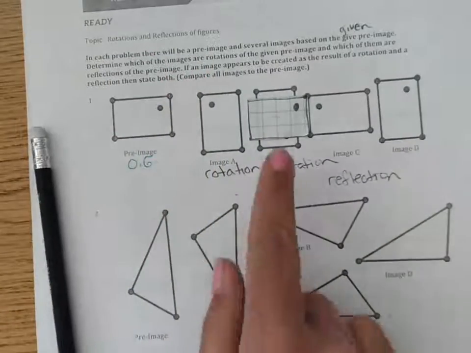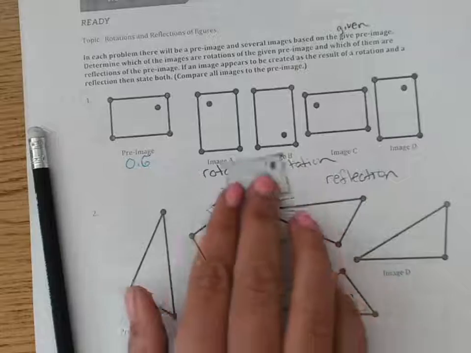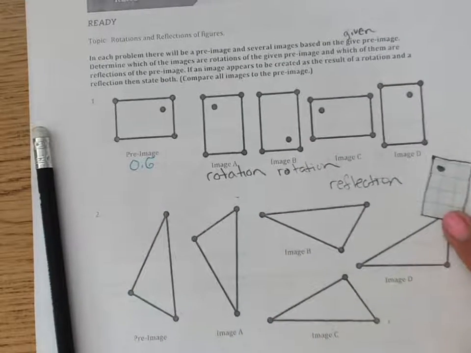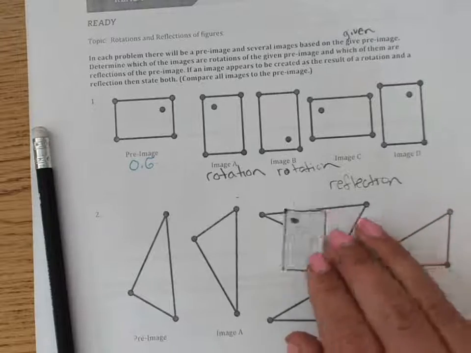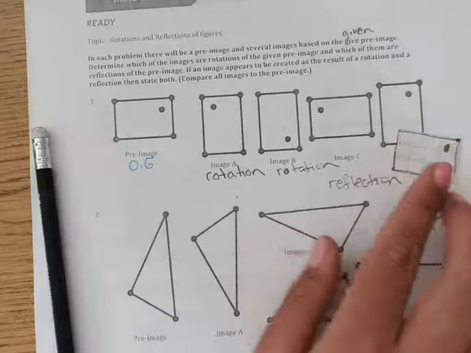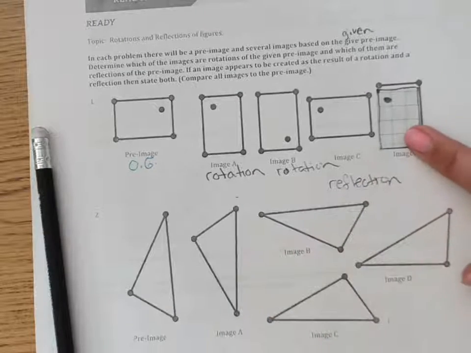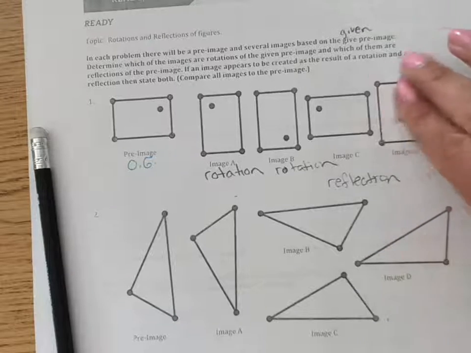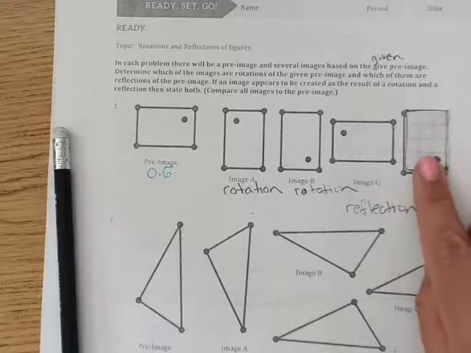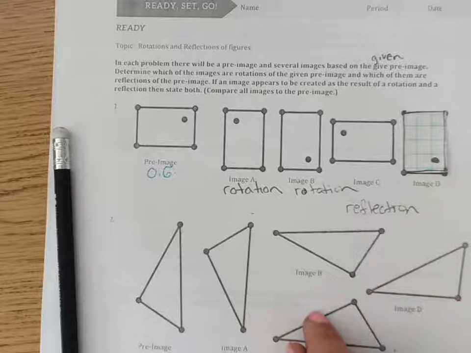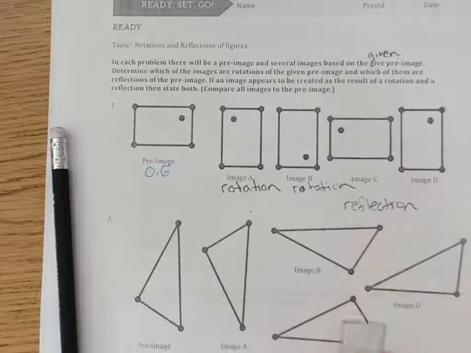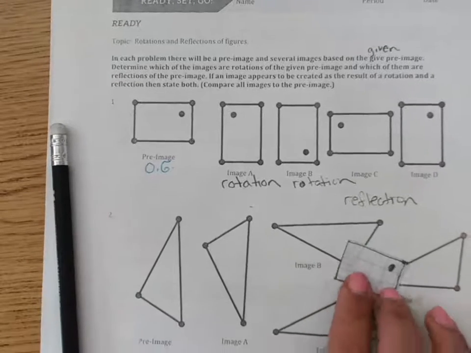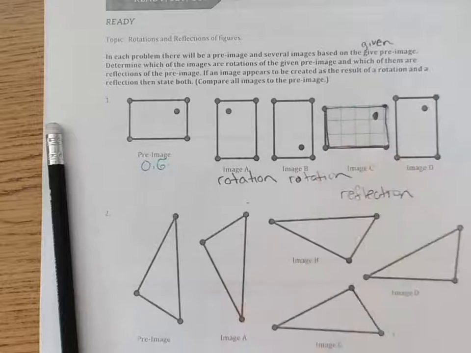Okay. And then image D. Can I get image D by rotating? Okay, so start here. If I rotate up, nope, my dot's in the wrong place. The only way this shape fits is if I'm like that, and my dot's in the wrong spot. Okay, so it's not a rotation. Here's my OG image, okay?